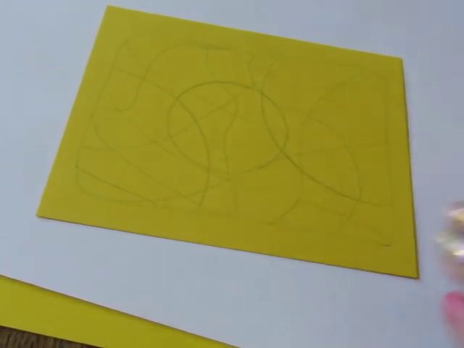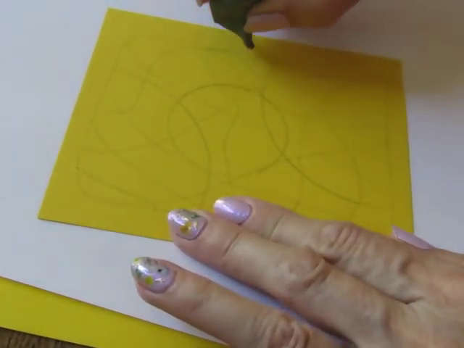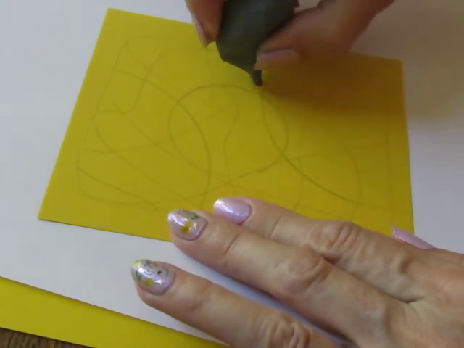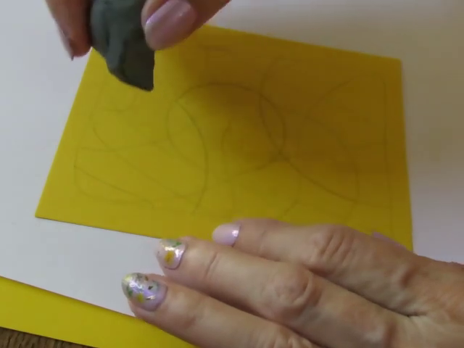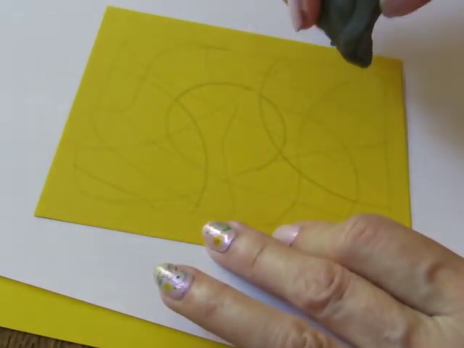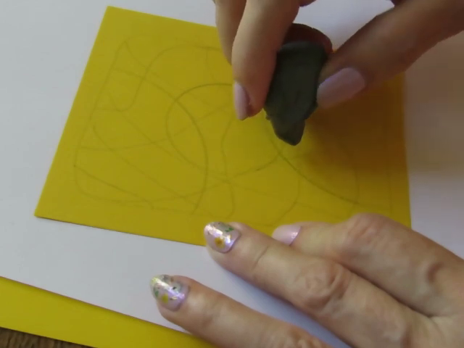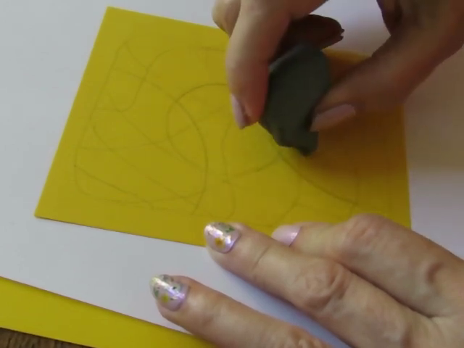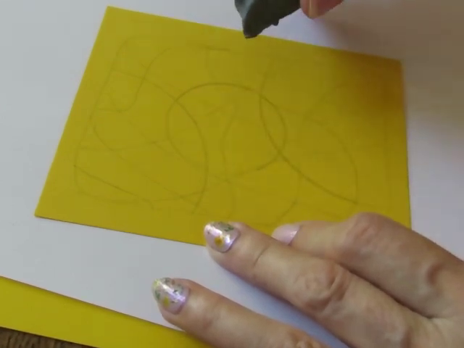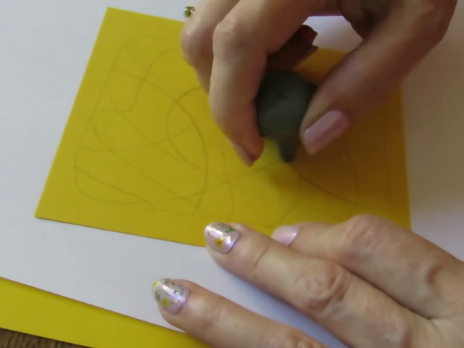I think I have too many. Some of the lines are too many. Let's get rid of this one, and let's get rid of this line here, and that one there.